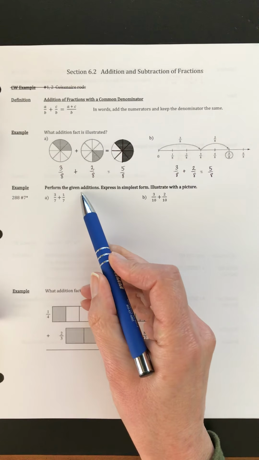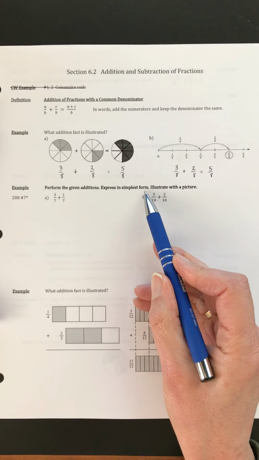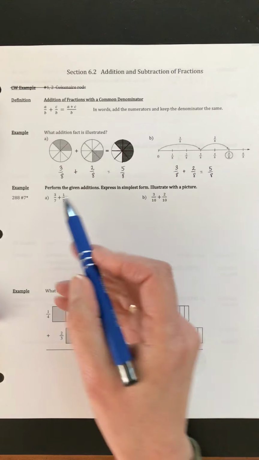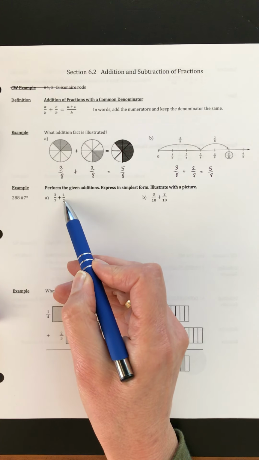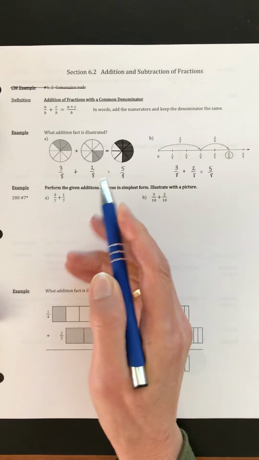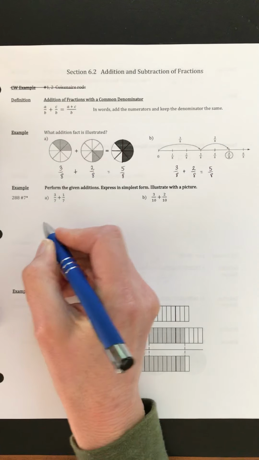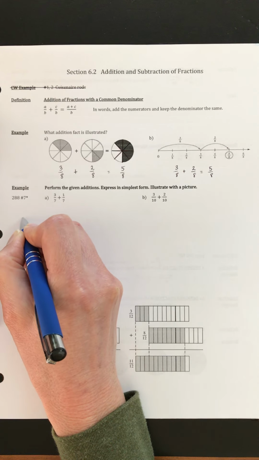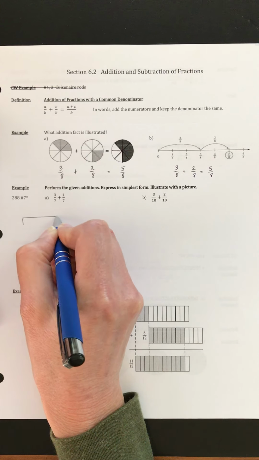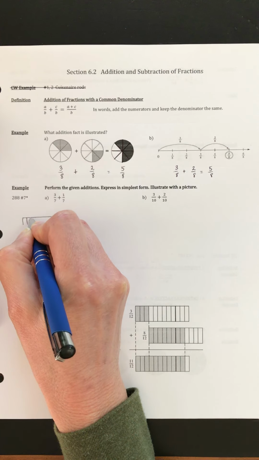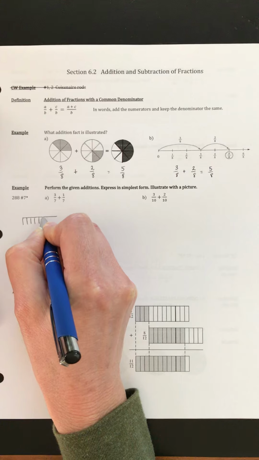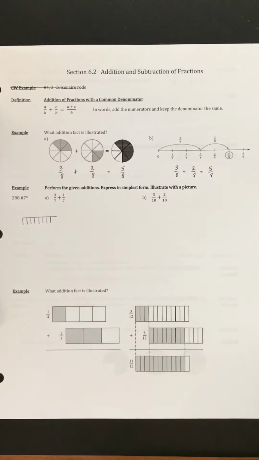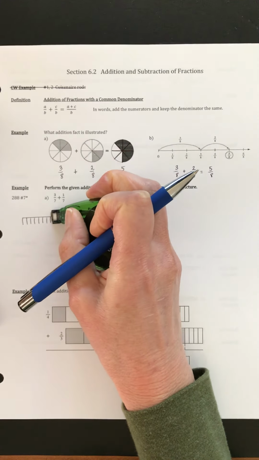Okay, so perform the given additions. Express in simplest form, illustrate with a picture. We have the same denominator here, so we can add the numerators and leave the denominators the same. But I'm going to show a picture. I find it easiest to use strips. So I say 1, 2, 3, 4, 5, 6, 7. You want to make them fairly even.